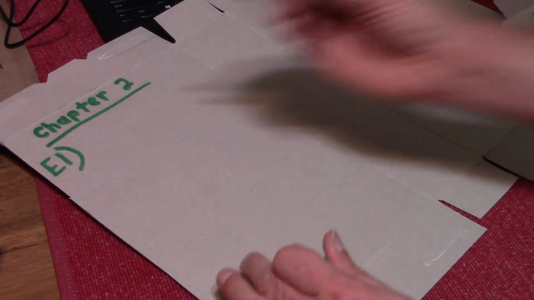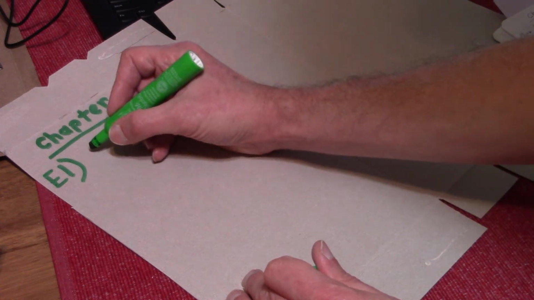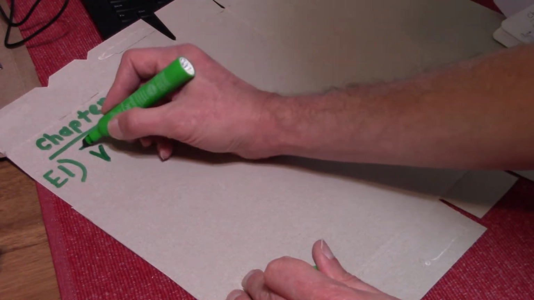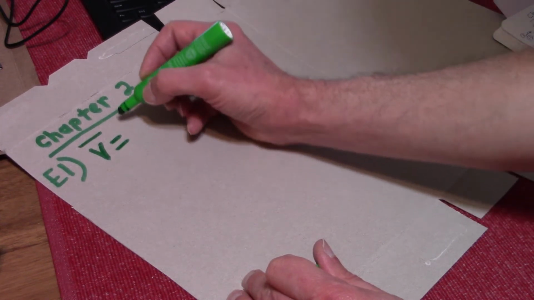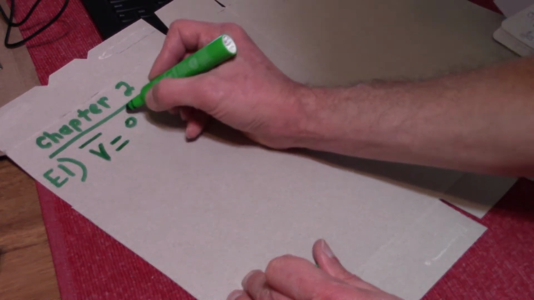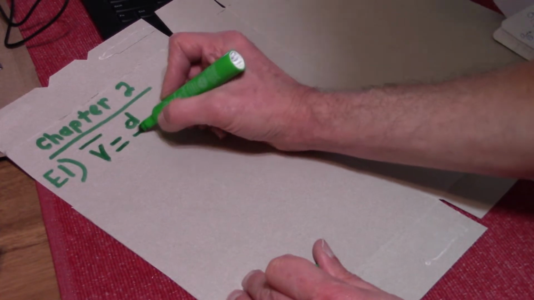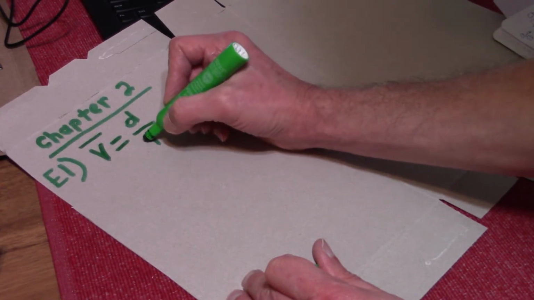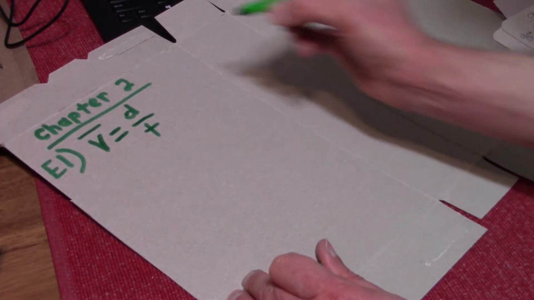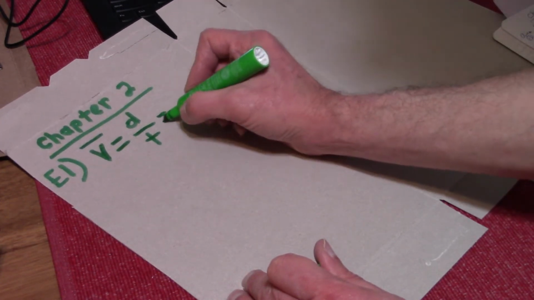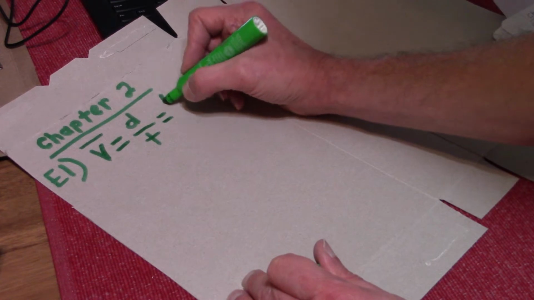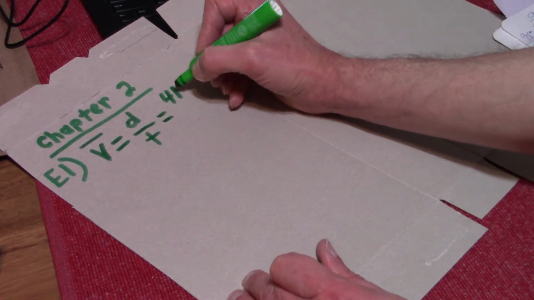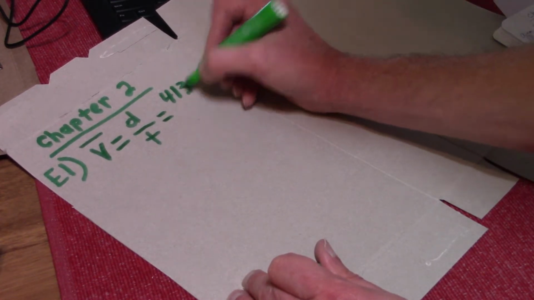Okay, well, we learned that average velocity for a trip would be the distance that you cover during that trip divided by the time. So in this case, the traveler covered 413 miles.